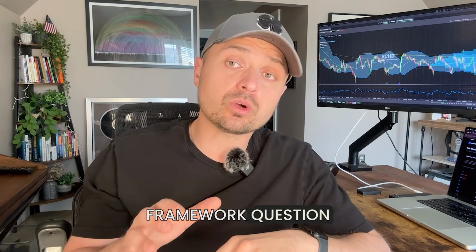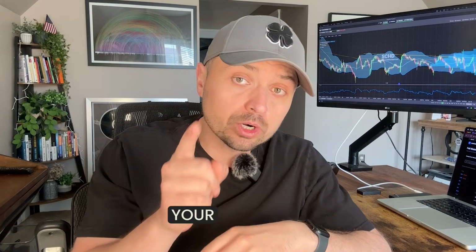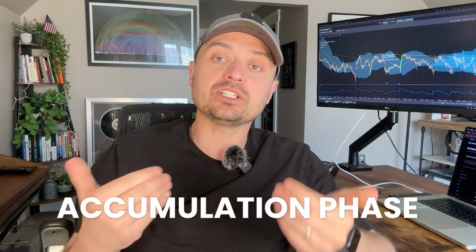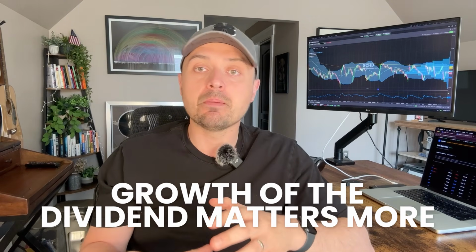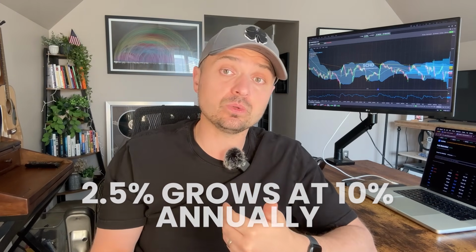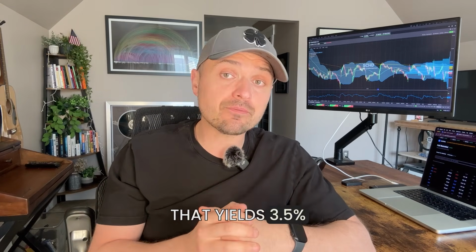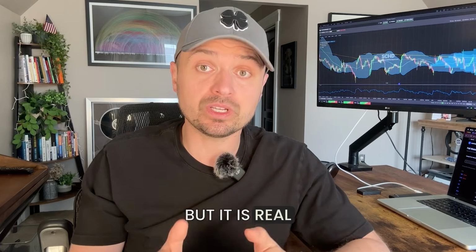Now, the framework question I'd ask anyone comparing these two is, what do you need your portfolio to do right now? If you're in that accumulation phase, and you've got 10, 20 years before needing income, the growth of the dividend over time matters more than the current yield. A fund that yields 2.5% today but grows that dividend at 10% annually will eventually produce more income than a fund that yields 3.5% with slower growth. The math takes years to play out, but it is real and it is important.